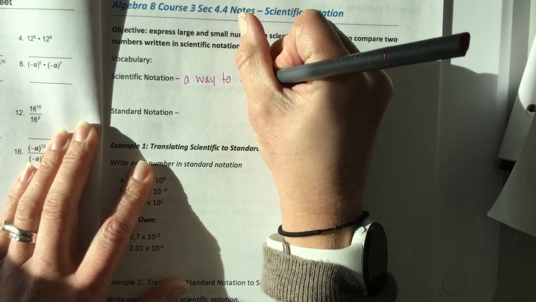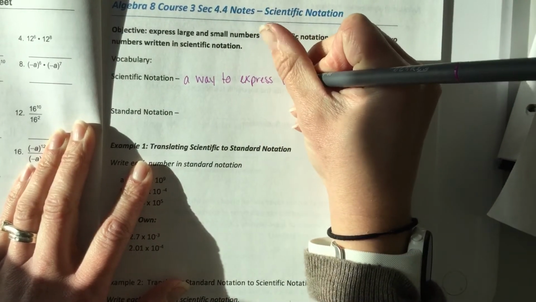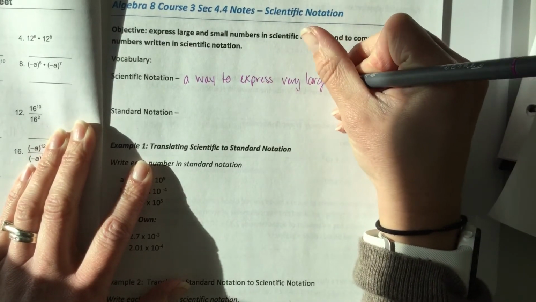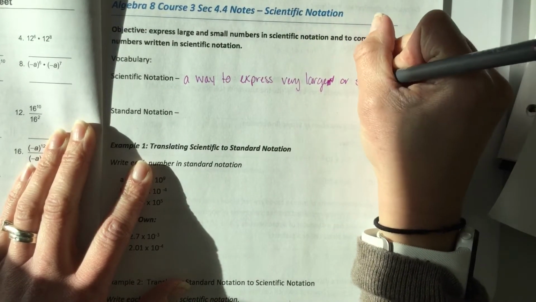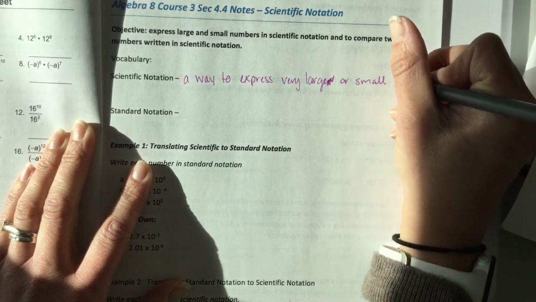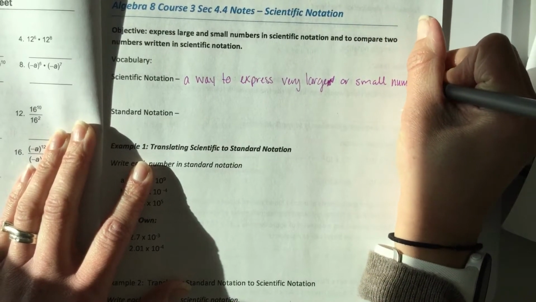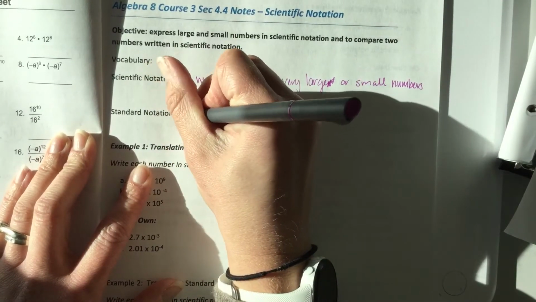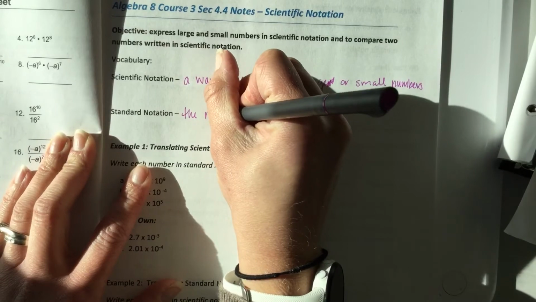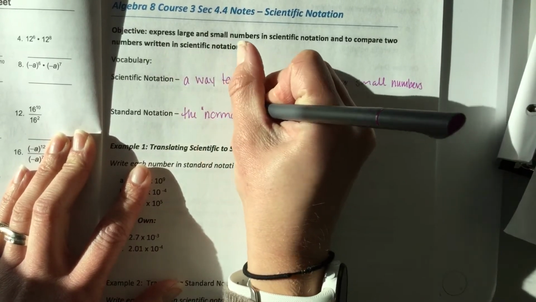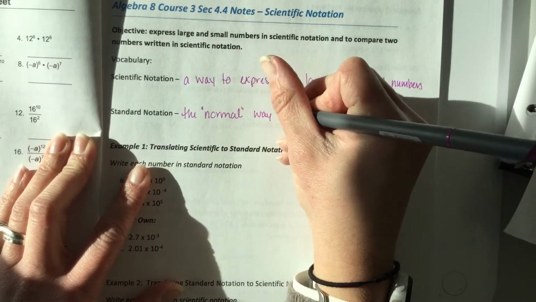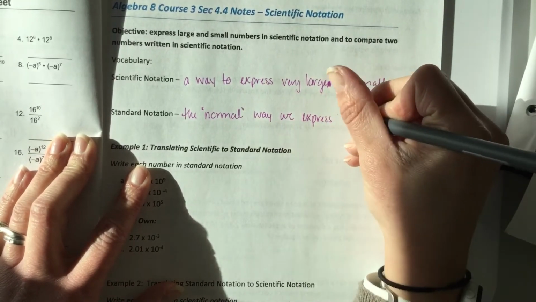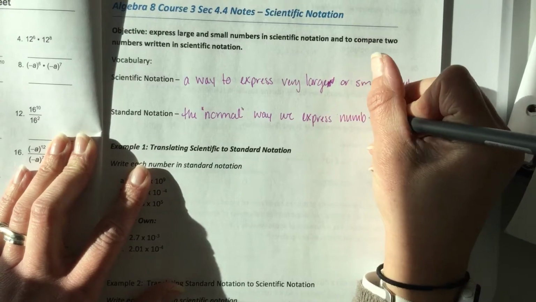to express very large, not larger, or small numbers. And standard notation is the normal way we express numbers.